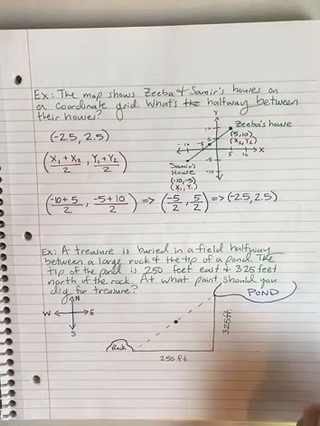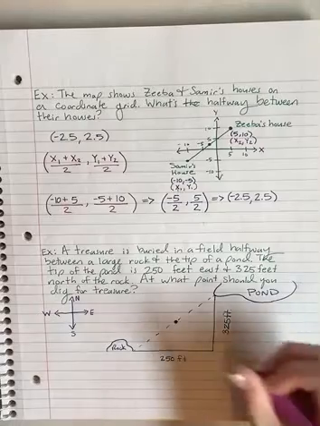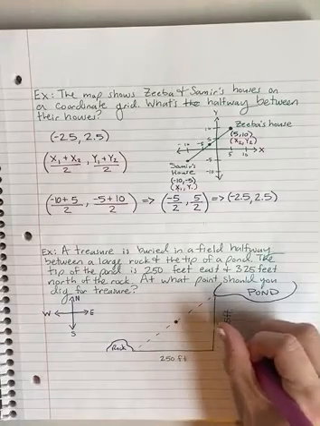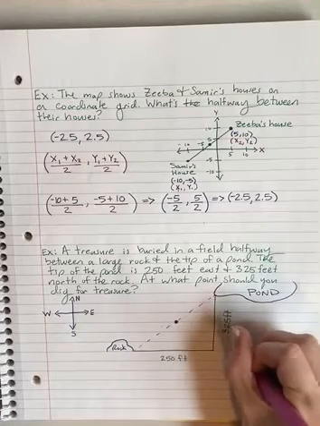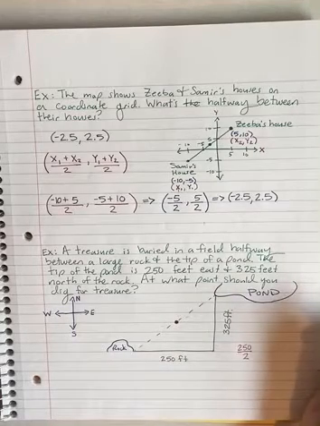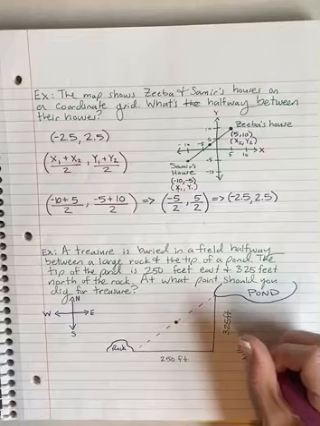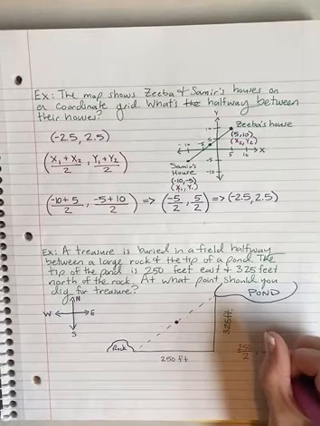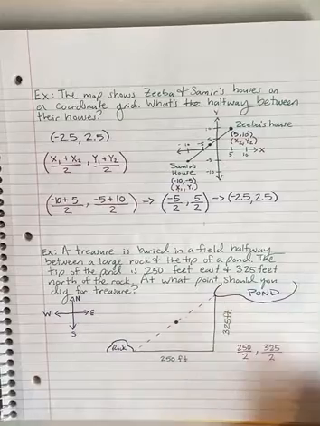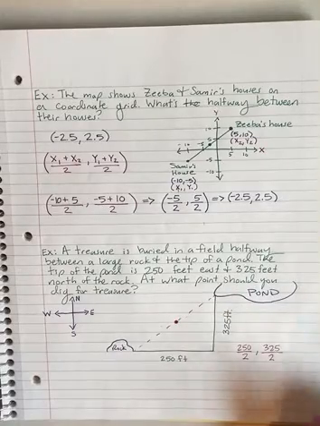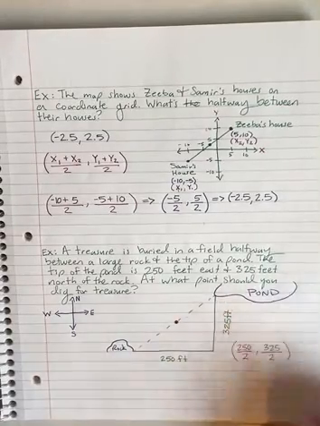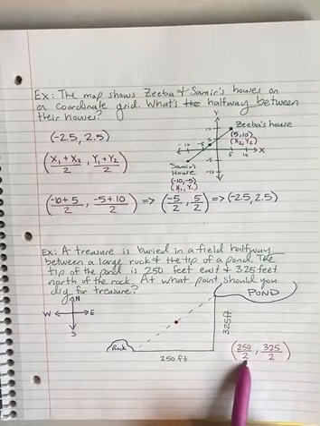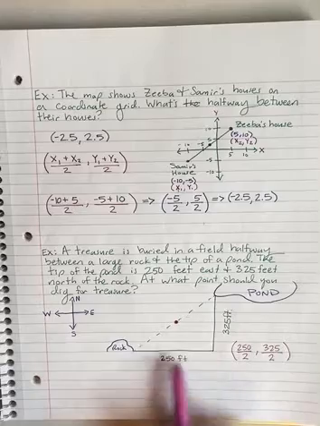So we take these numbers: 250, divide it in half, and then 325, divide that in half. That's going to get us our midpoint. Notice that we didn't have two coordinate points that we needed to add and then divide by 2. We just had the full distance here.